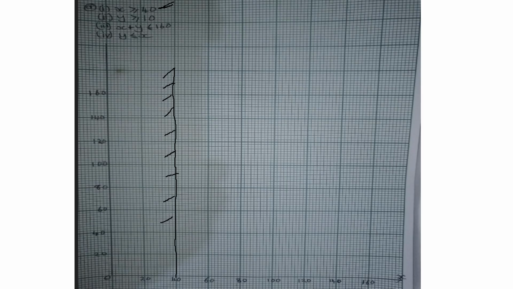So this is how you shade. Now we have shaded the first inequality. That is 1 mark for you if you do that. Then the next one, saying y is greater or equal to 10.